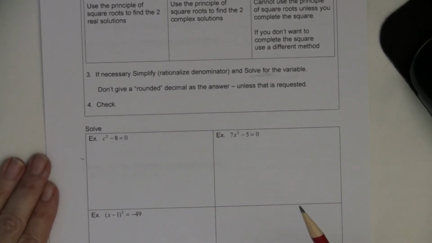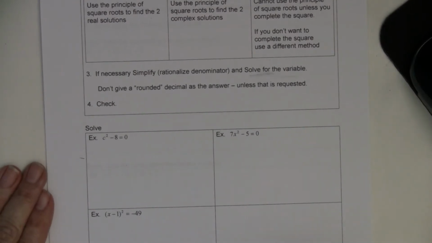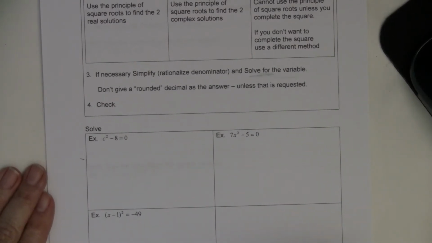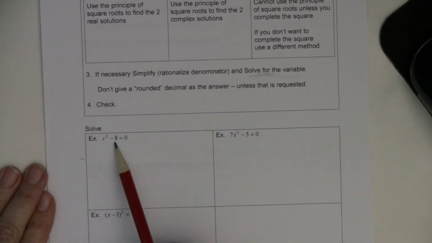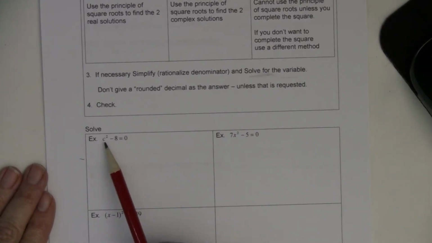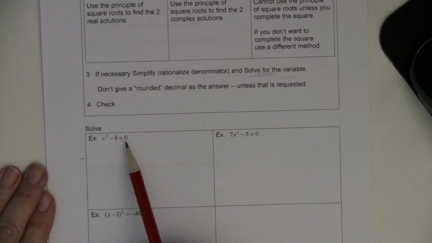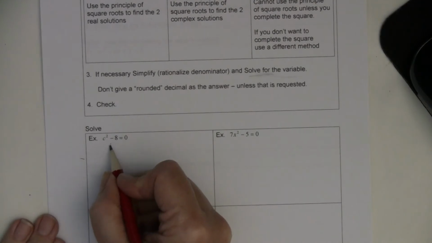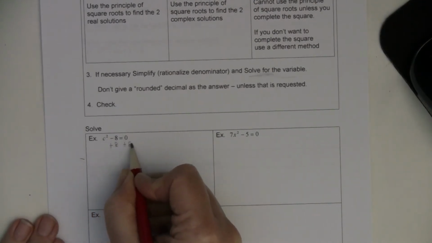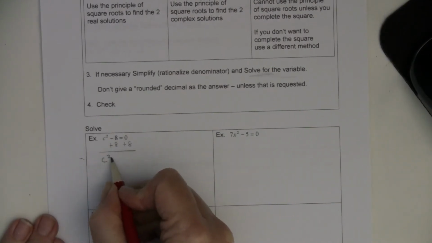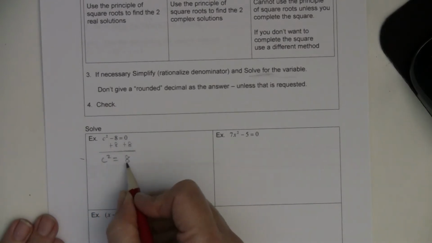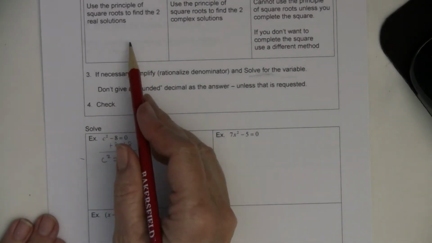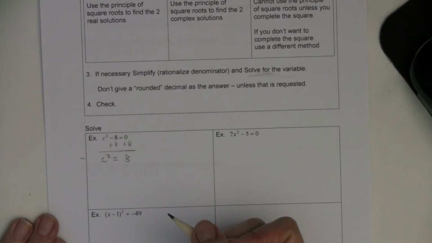Okay, so this is c squared minus 8 equals 0. They're asking us to solve for c. So we notice, if I added 8 to the other side, I would have c squared on one side and a number on the other. So I'm going to do that. And since 8 is a positive number, when I pause and look at what I have, I know I'm going to get some real solutions.